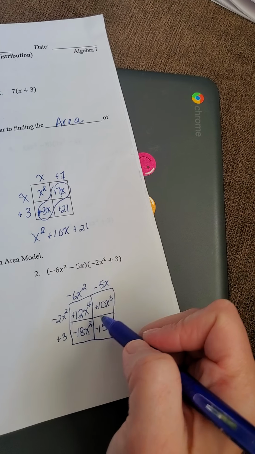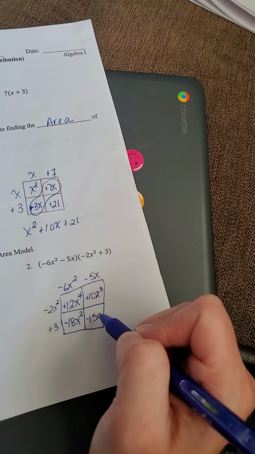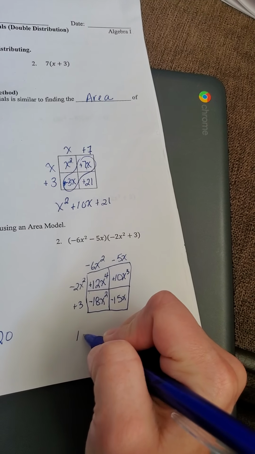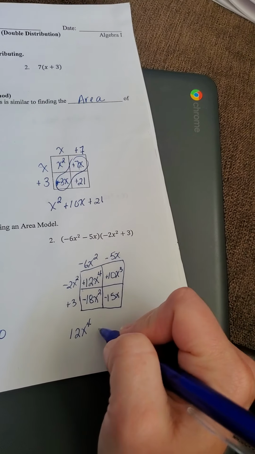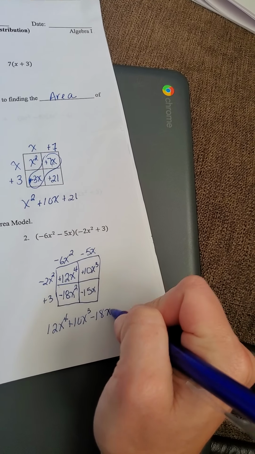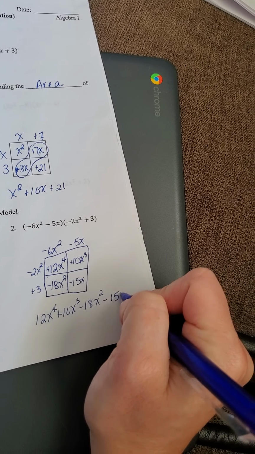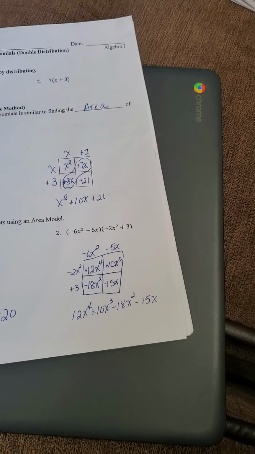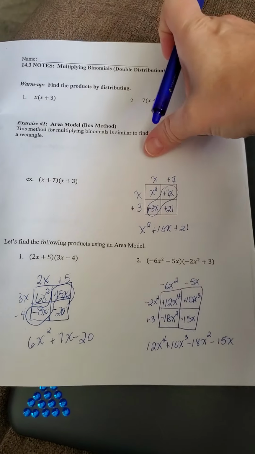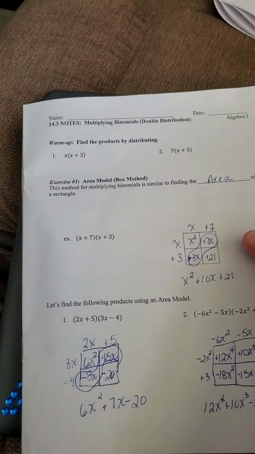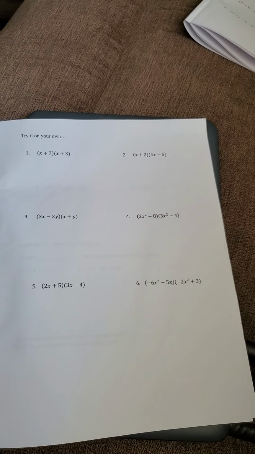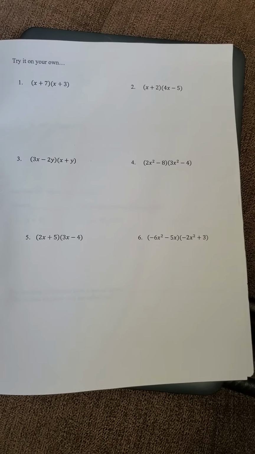Okay, in this case, I don't have any like terms. There's nothing to combine, so I'm simply going to pull them out. Highest exponent first, which is going to be my 12x to the 4th. Then plus 10x to the 3rd, minus 18x squared, and minus 15x. Again, there's nothing to combine. It's in standard form, highest exponent to least, and we're all set. So that's how it's going to be for double distribution or using the box method when you're multiplying two binomials. You turn the page, there's plenty to practice. Good luck.